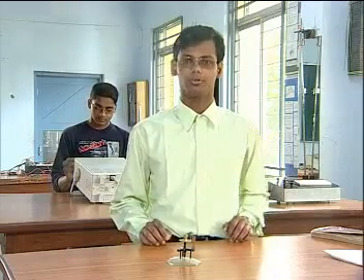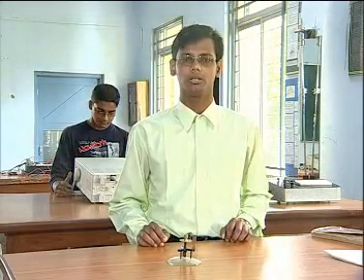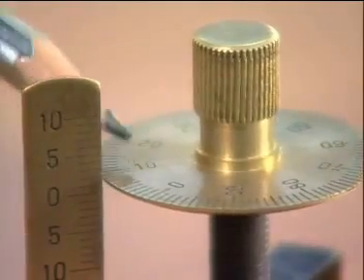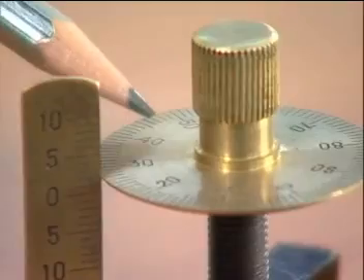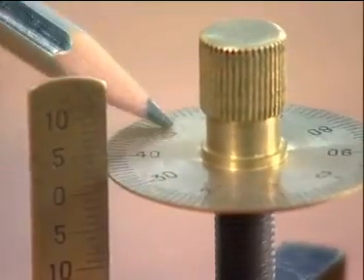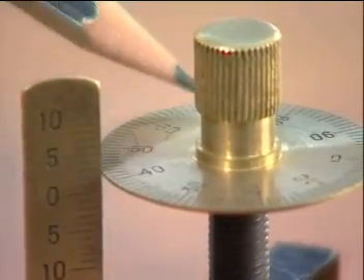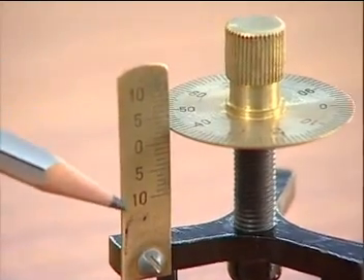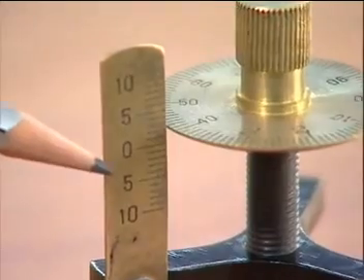The aim of this experiment is to find out the radius of curvature of a spherical surface with the help of this spherometer. Different parts of the spherometer are: these are the circular readings engraved on a circular disc. This is the linear scale, whose smallest individual division is 0.1 centimeter.